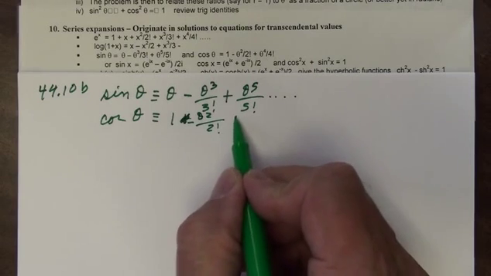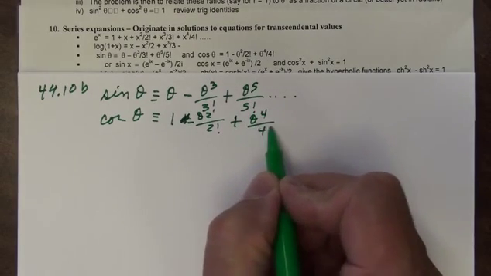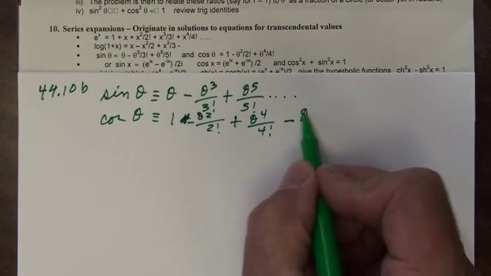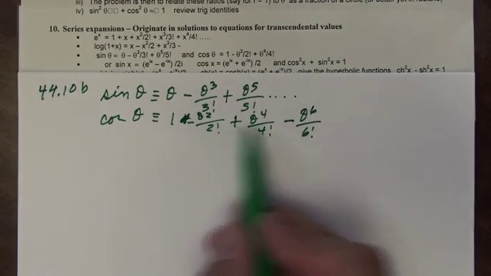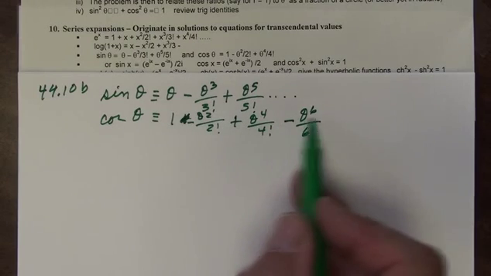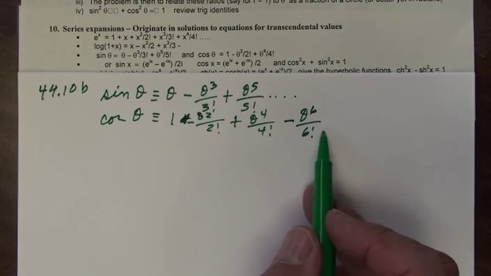minus, plus theta to the 4th over 4 factorial minus theta to the 6th over 6 factorial. And again, we're going to have alternating signs, and we're going to have all of the even powers with even factorials beneath them.